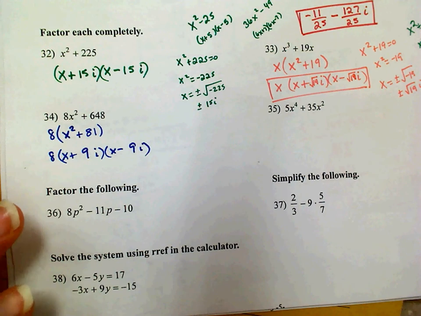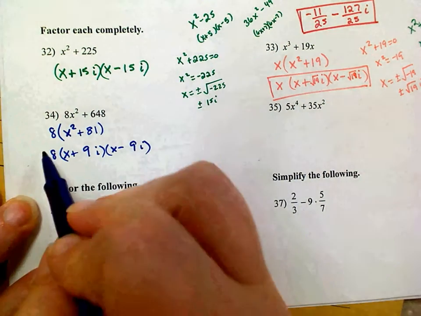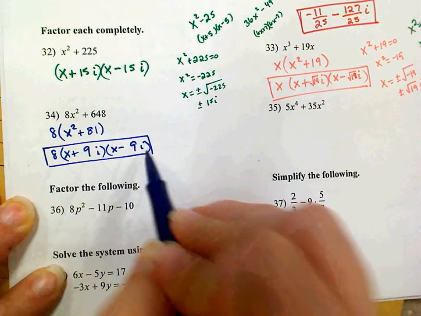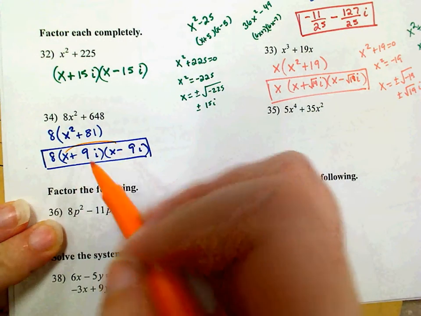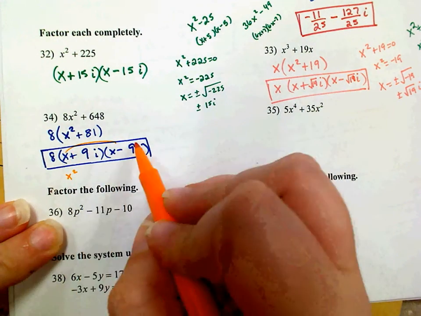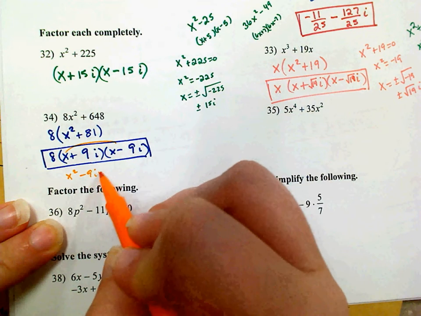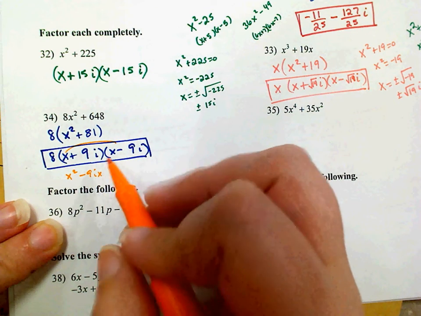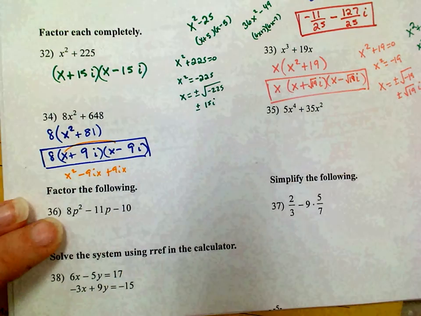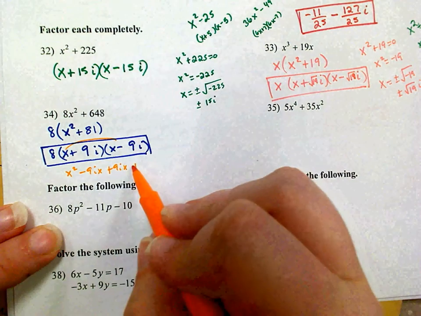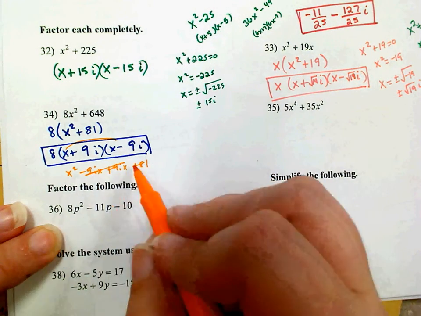And like I said, if I multiply that back out, I would get that, and I'll prove it to you right quick. I've got x times x, which is x squared. x times negative 9i, which is negative 9ix. 9i times x, which is a positive 9ix. And then 9i times negative 9i is a negative 81i squared, which is a positive 81. Those cancel out, x squared plus 81. Okay?